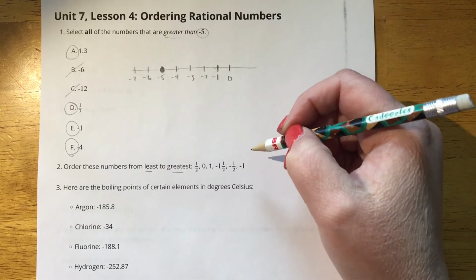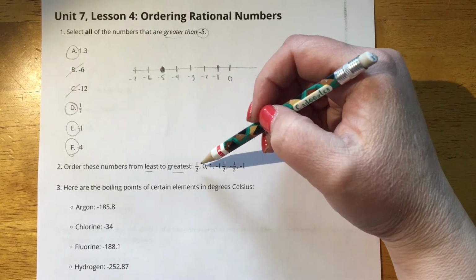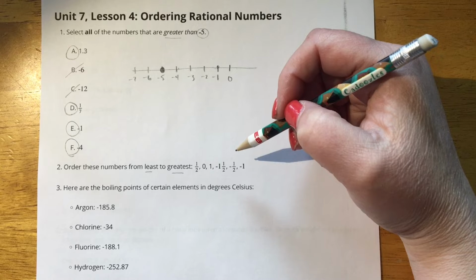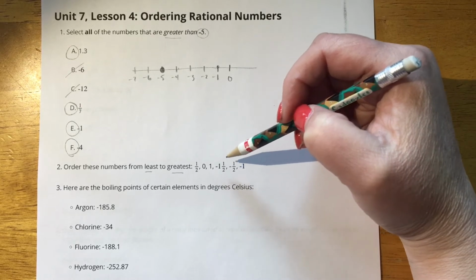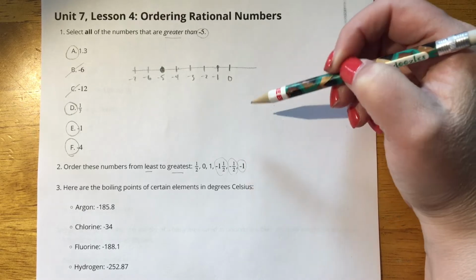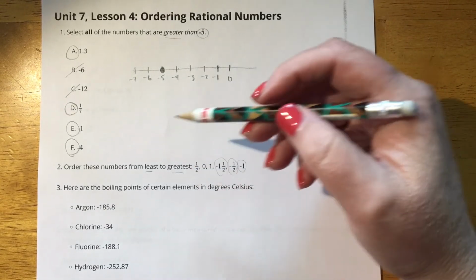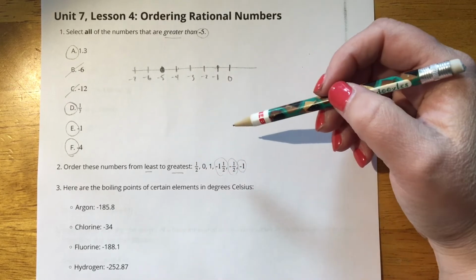Next, order these numbers from least to greatest. Oh, I like this kind of problem. Let's start with the lowest. We know negative numbers are less than whole numbers. So let's focus on our negatives. Here's one negative, another negative, and another negative. Which one of those is the furthest to the left?